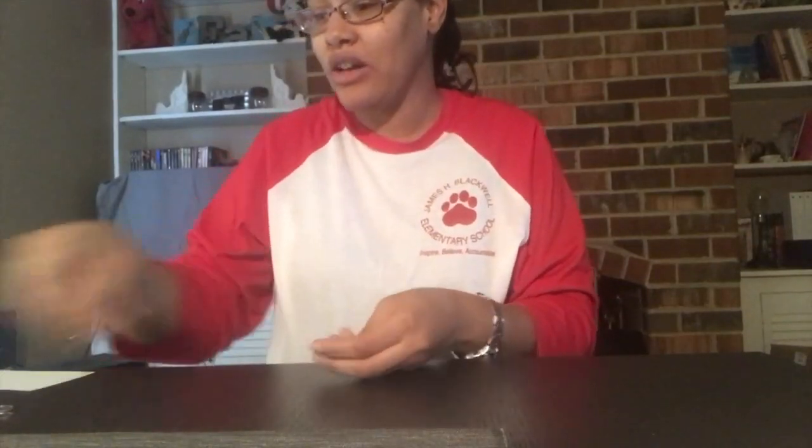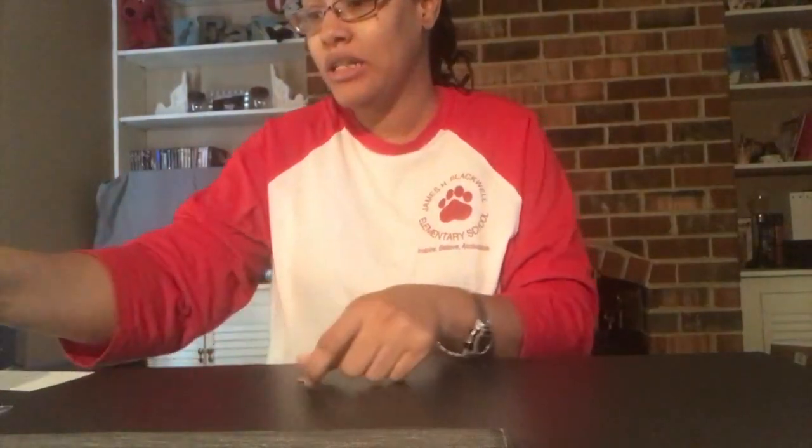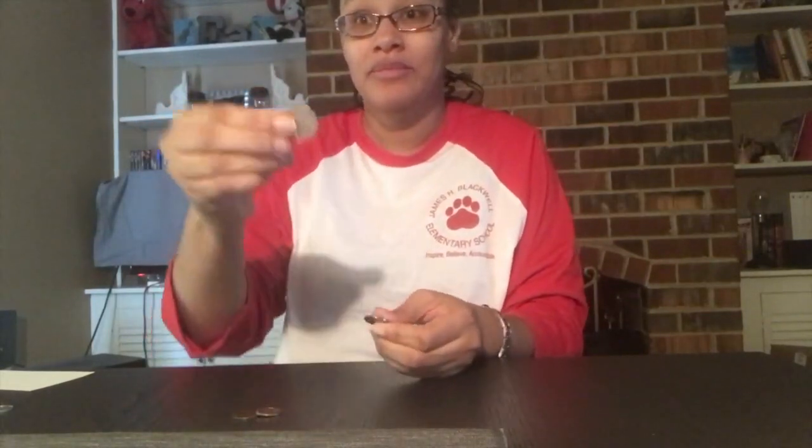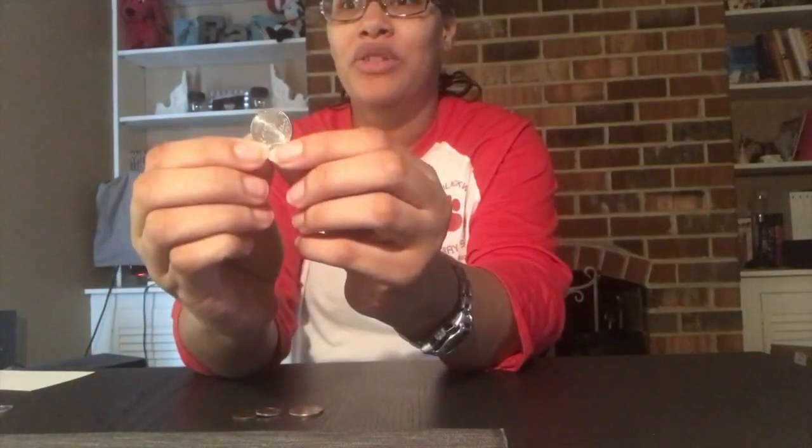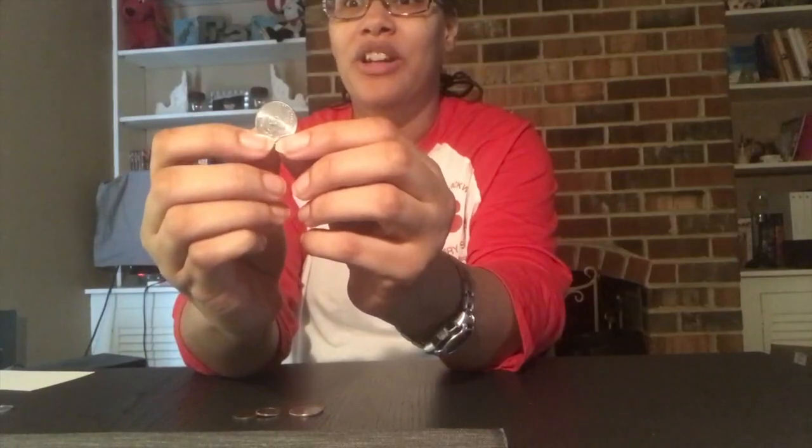Okay? So we're going to get ourselves some coins because we are going to be working with the 4 coins. As you can see, I can't hold all 4 coins with my finger because remember they are different sizes. All right, so a penny, a dime, a quarter, and a nickel. Do you remember the nickel's face? He's a little different.